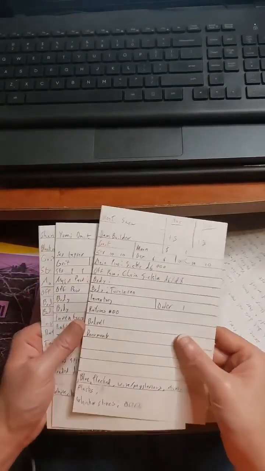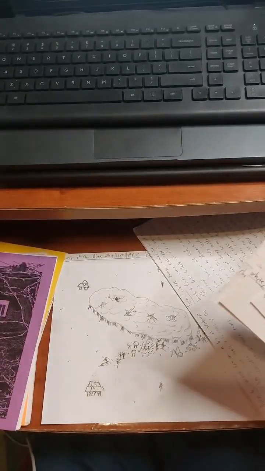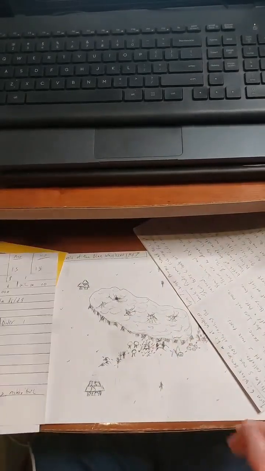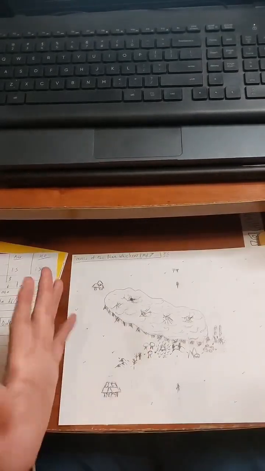So, again, where are we? We have our rule set. We have our bestiary. We have characters. We also need a piece of paper for the map that we're going to draw. And we also need a character journal.